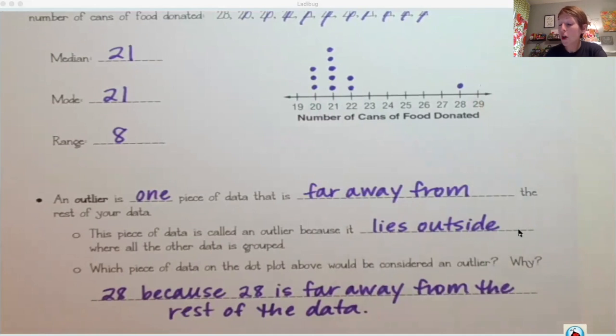Okay, so if you need to watch this video again, feel free. If you need to print the notes and fill them out with me again, feel free, okay? After you feel like you have a pretty good grasp on dot plots, and you may need to go back and review median, mode, and range as well. But once you feel like you have those things down, hop on Google Classroom, click on the dot plot Google form that was included with today's assignment, and submit that for me so I can see where you're at.